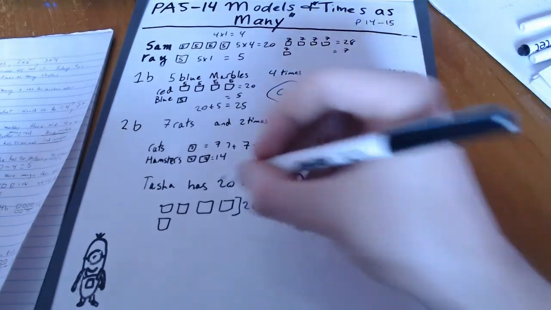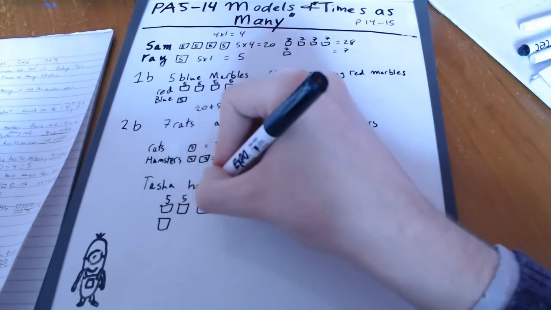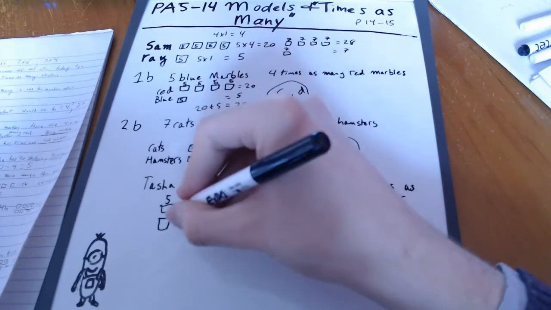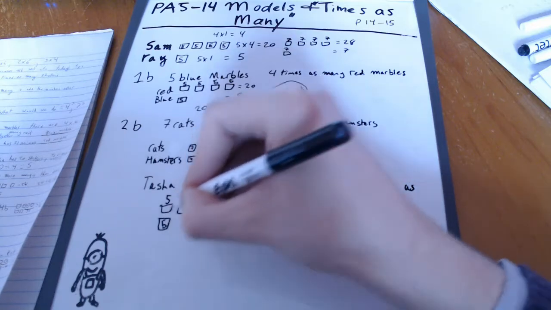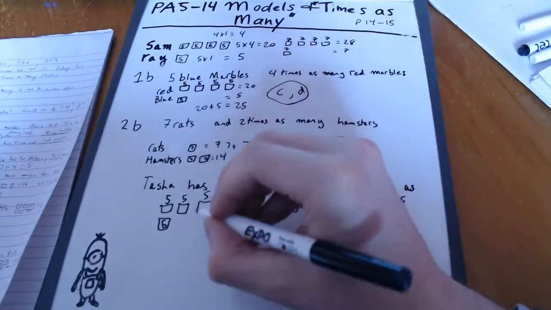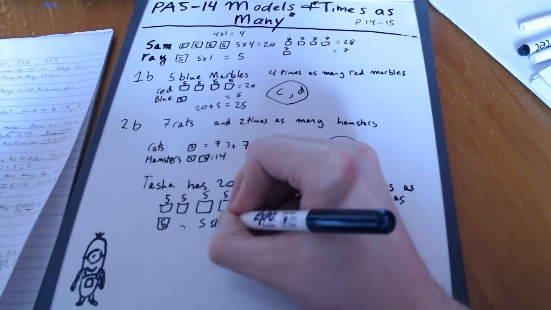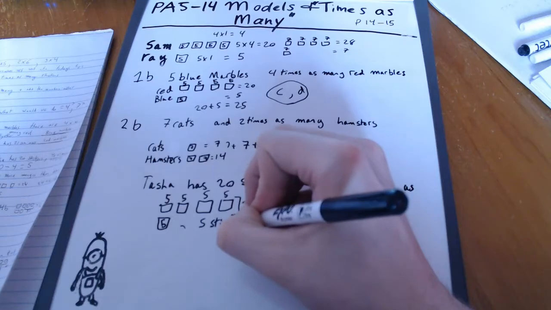And so if every one of these is equal to 5, then this one is also equal to 5. And then you've figured out the puzzle. So we can know how many stickers Eric has. Eric has 5 stickers, if that's the question.